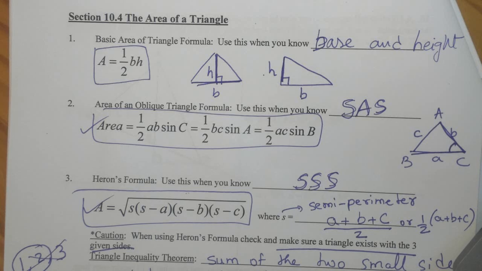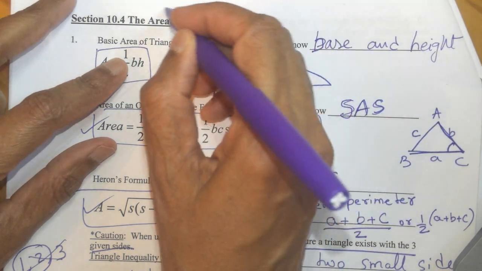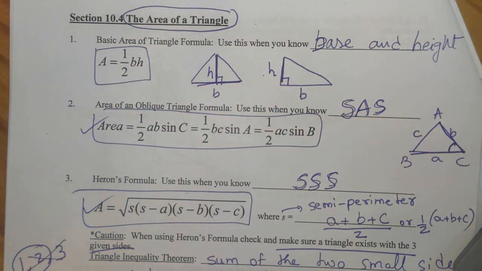Alright, so we are going to start 10.4, the next lesson. And as you can see from the name, this is called the area of a triangle.